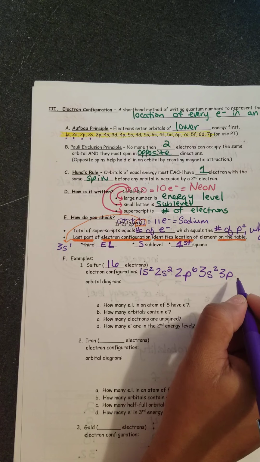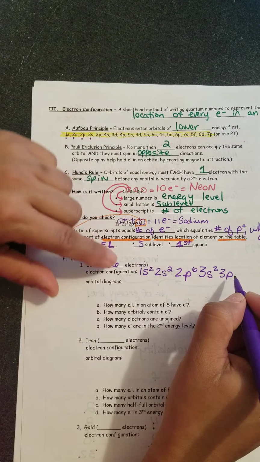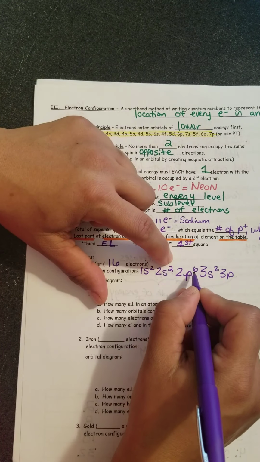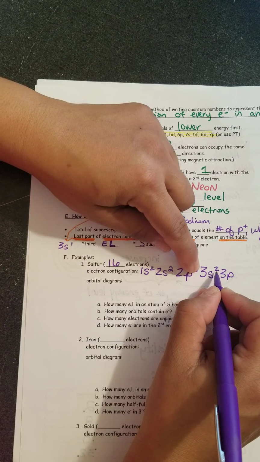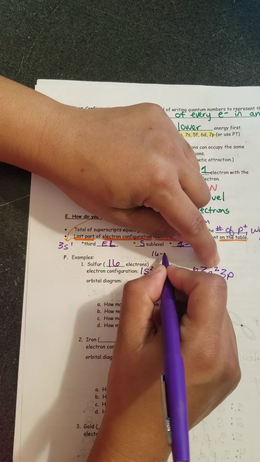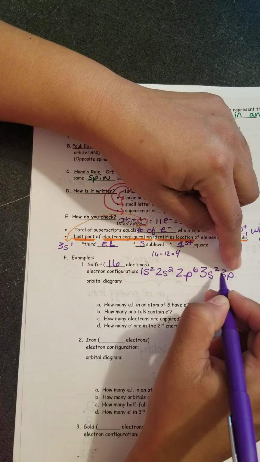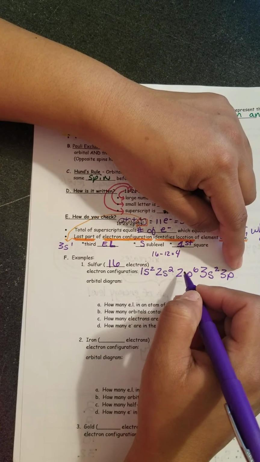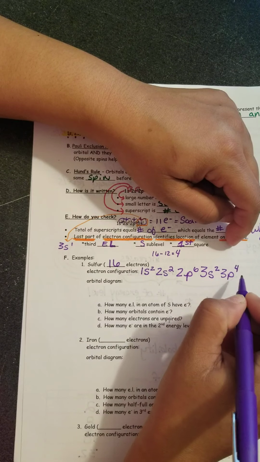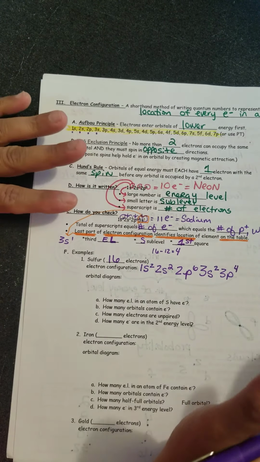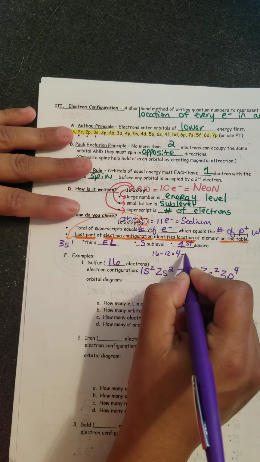We can have 6, right? But wait a minute. We only have 16 electrons. 2 plus 2 is 4. 4 plus 6 is 10. Plus 2 more is 12. 16 take away 12 equals 4 left over. I cannot put a 6 here. Am I going to just make believe? No, I only have 4 more electrons, so I fit 4. I can't fit more, but I could fit less. So I stop there. I have no more electrons, so 4 take away 4 equals 0.